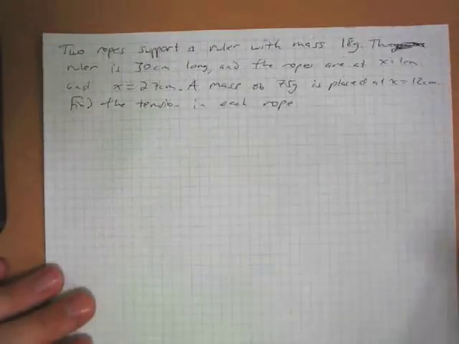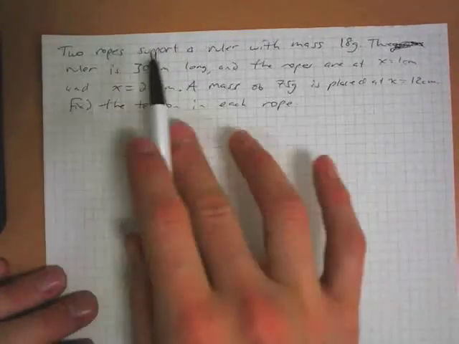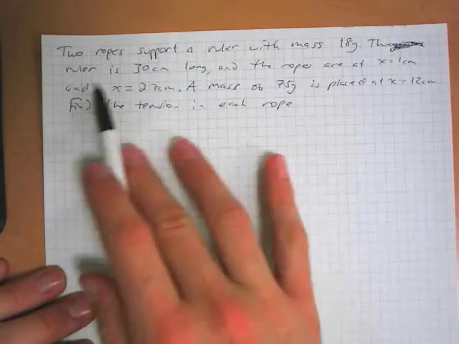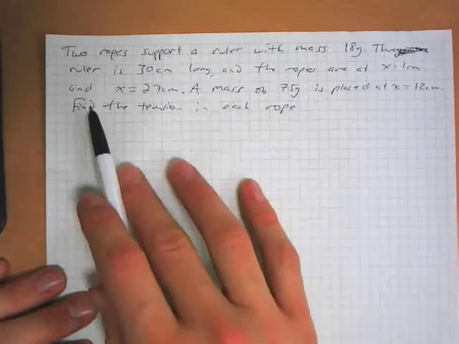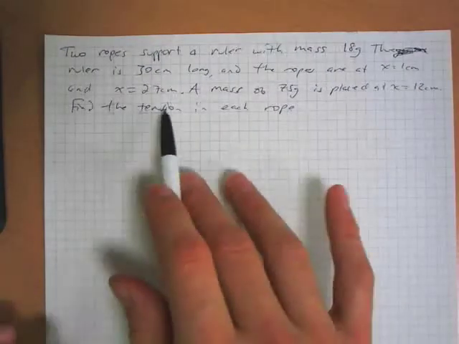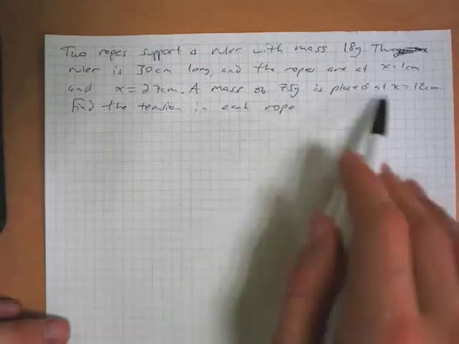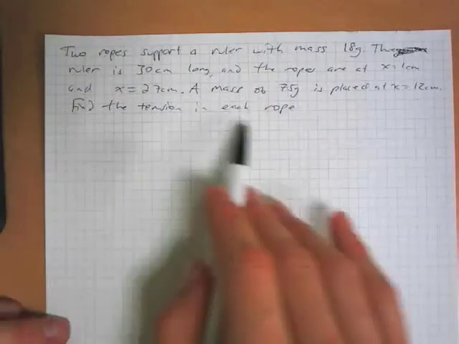Another example of a static equilibrium problem is something like this. Two ropes supporting a ruler with mass 18 grams. The ruler is 30 centimeters long. The ropes are at x equals 1 centimeter and x equals 27 centimeters. A mass of 75 grams is placed at x equals 12 centimeters. Find the tension in each rope.